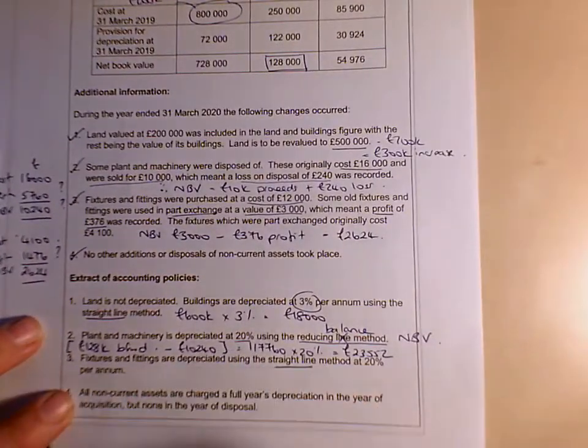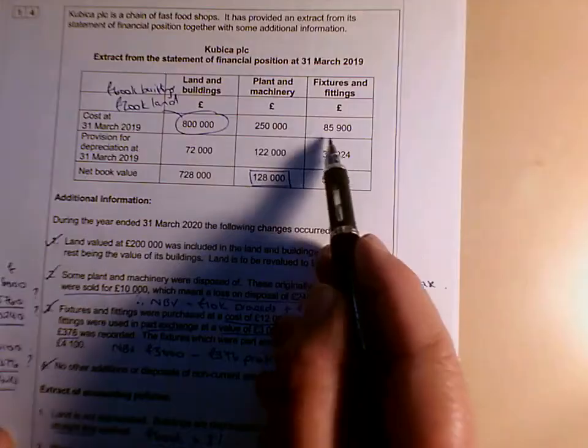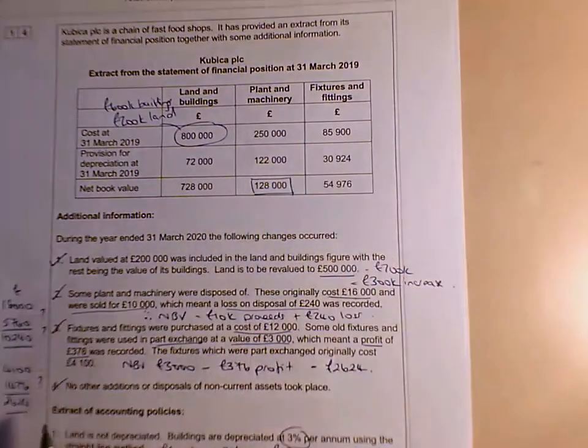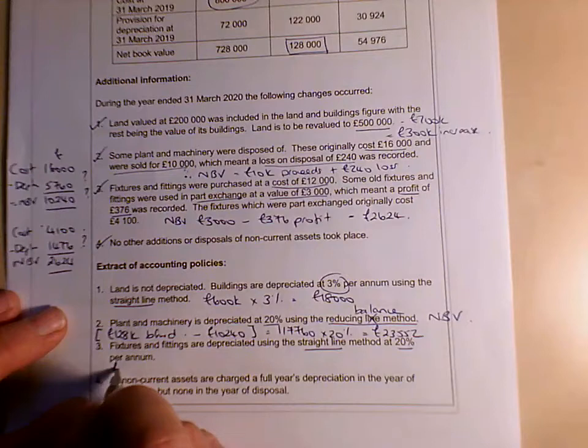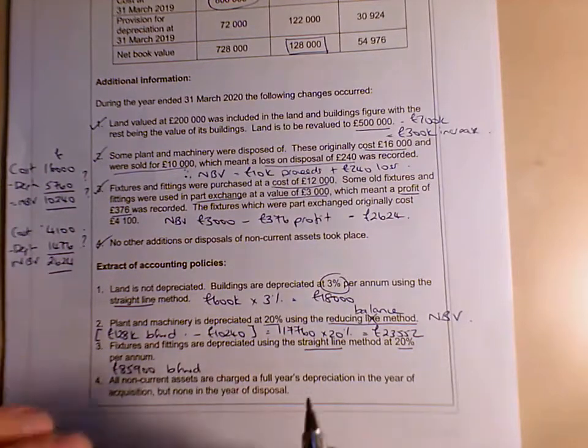Fixtures and fittings are straight line this time, 20% per annum. So it's all based on the cost. So for the fixtures and fittings, we're interested in what cost we had brought forward. We're going to need to add any additions, any new assets that have been bought, and deduct any disposals. So we're going to start with the brought forward, which was 85,900 brought forward.